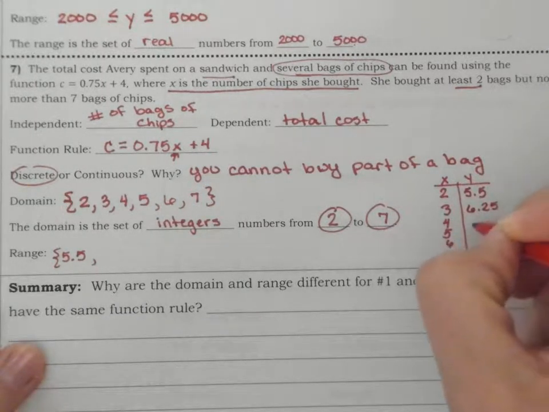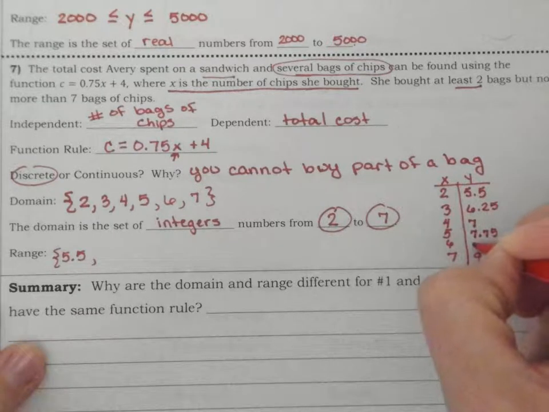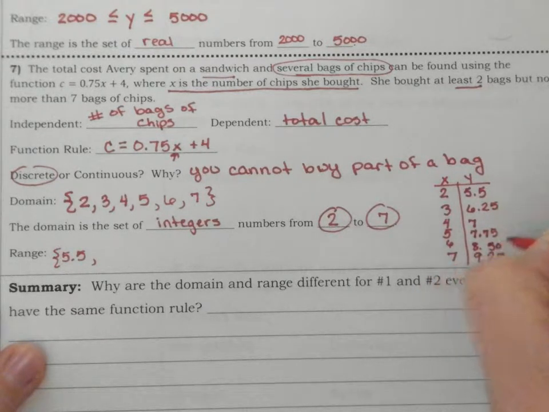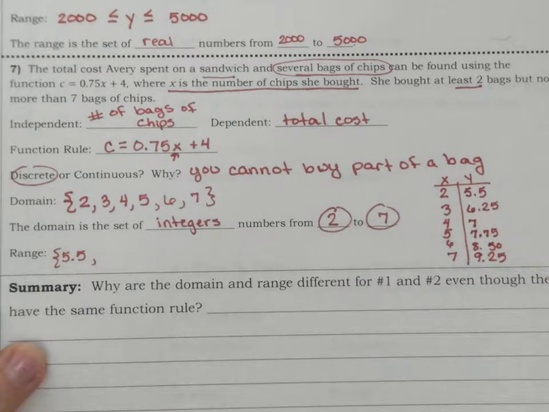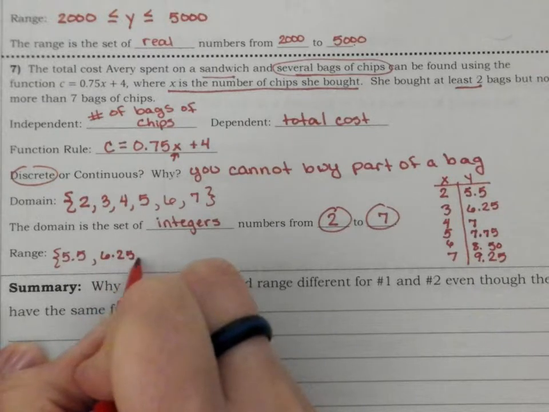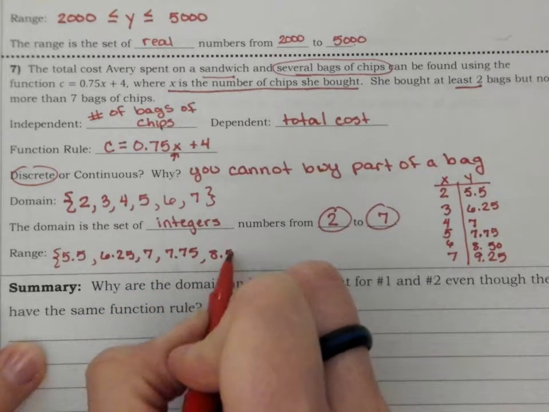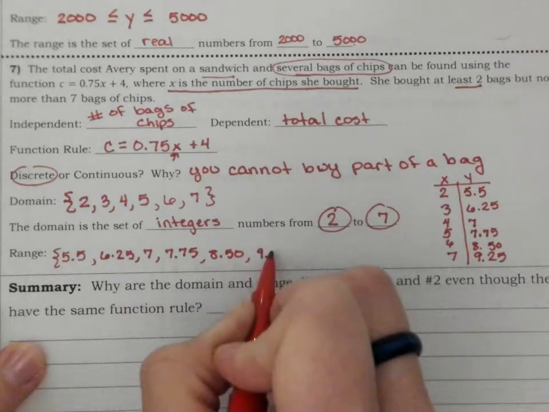We're adding 75 more cents, so 4 bags of chips is $7. And then $7.75, and then $8.50. And so our range, we just list them all out: $5.50, $6.25, $7, $7.75, $8.50, $9.25.